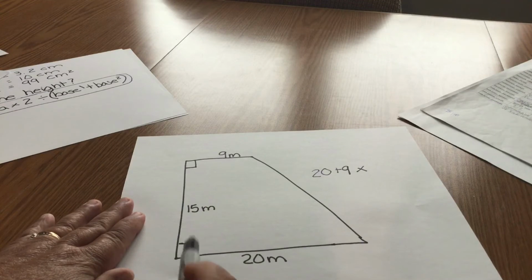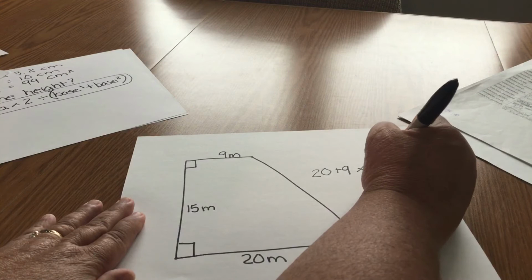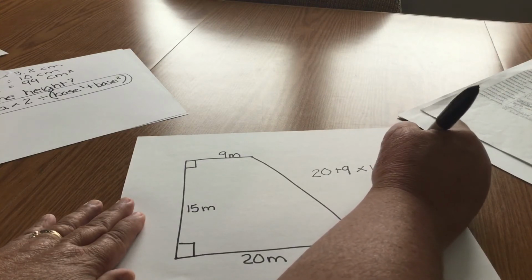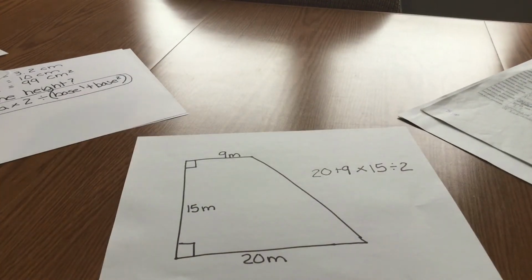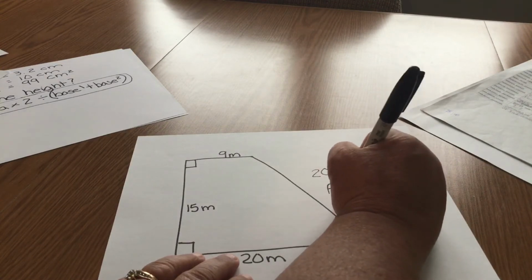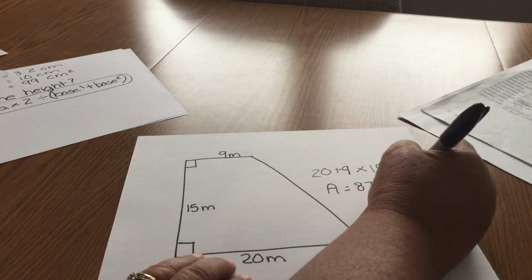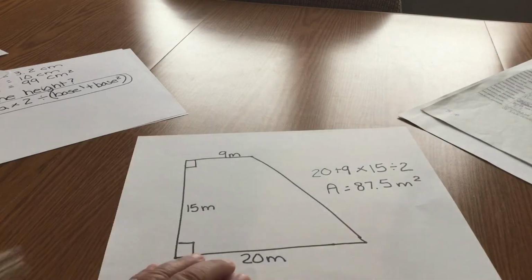Here's the right angle, here's the right angle, so I know this is the height, so times 15, and then divided by 2. On your calculator, 20 plus 9 times 15 divided by 2 equals 87.5. So the area is going to equal 87.5 meters squared.